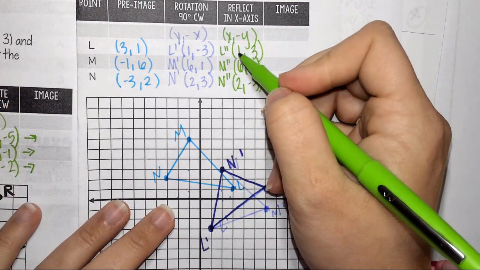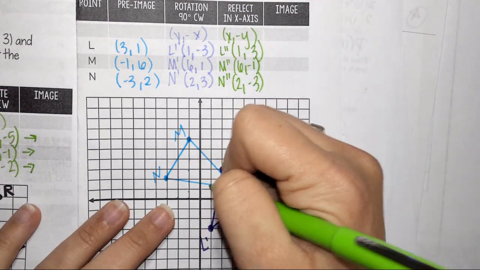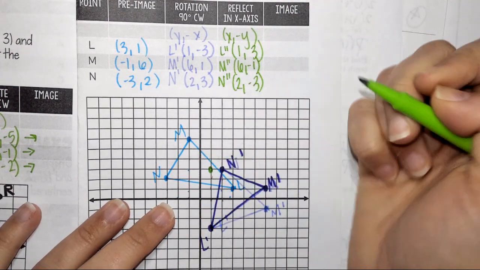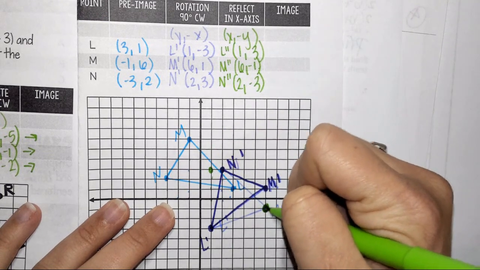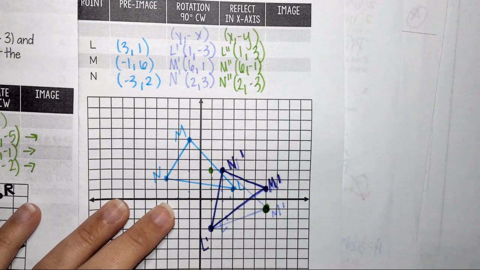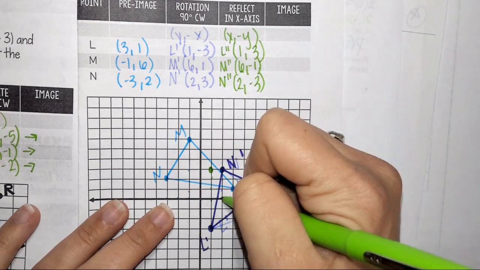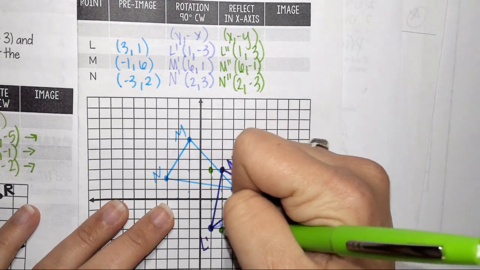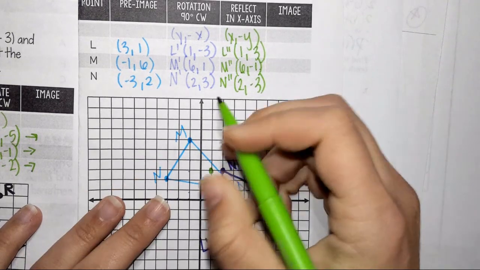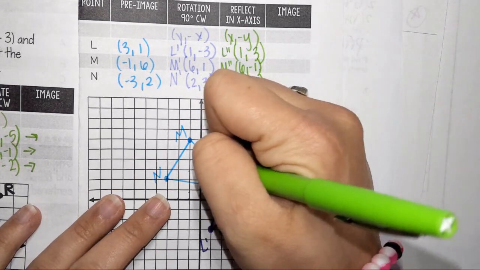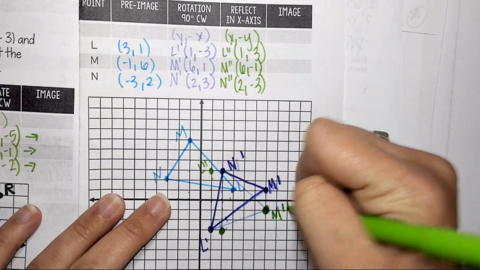So for L double prime, we're going to go right 1, up 3. 6, negative 1 is the coordinate I messed up on. And right 2, down 1, 2, 3. This is L. This is M double prime.